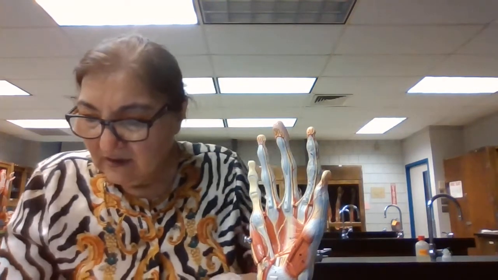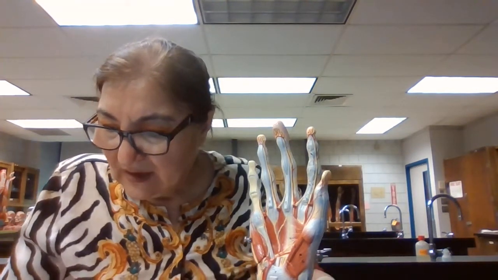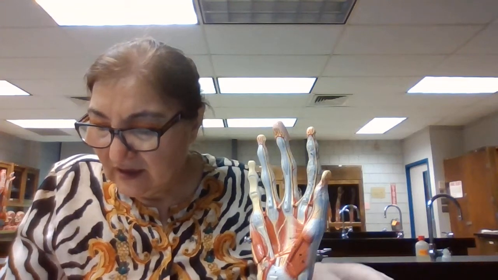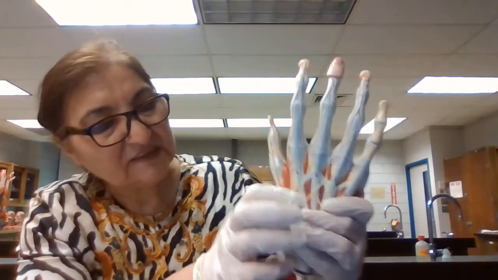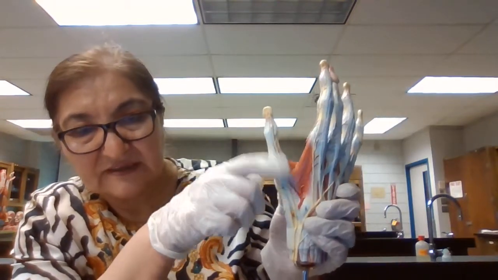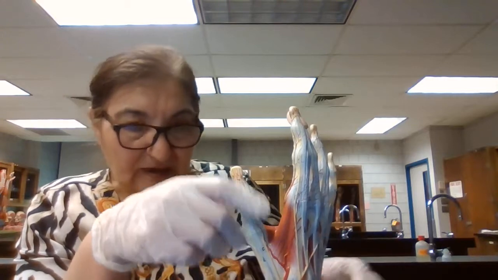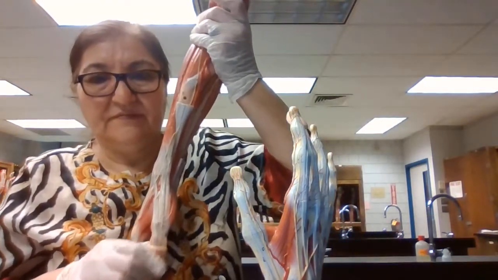Okay, let's talk about the extensor pollicis longus. For the extensor pollicis longus, you only see the tendon. This is the tendon on the hand muscle, and on this arm muscle it is this one.